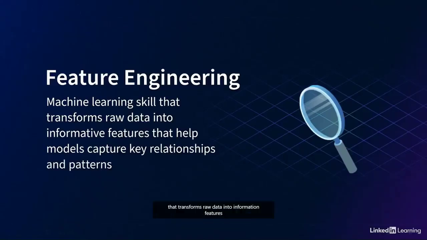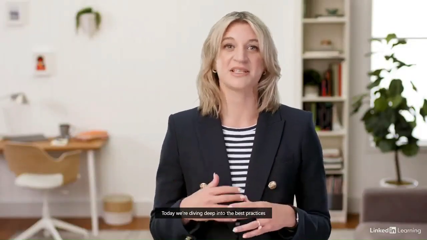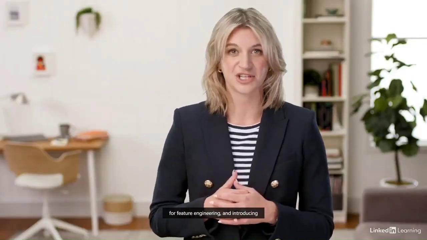Feature engineering is a crucial machine learning skill that transforms raw data into informative features that help models capture key relationships and patterns. Today, we're diving deep into the best practices for feature engineering and introducing some handy techniques you'll use time and time again.